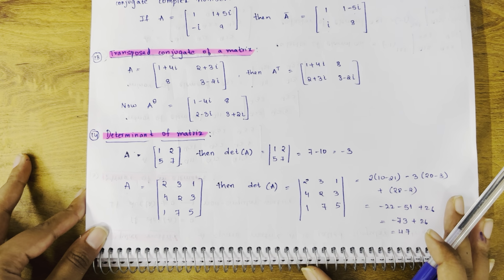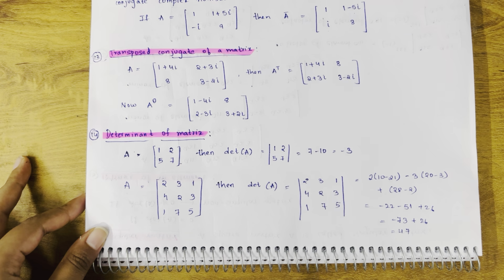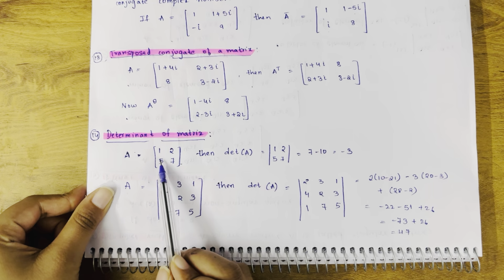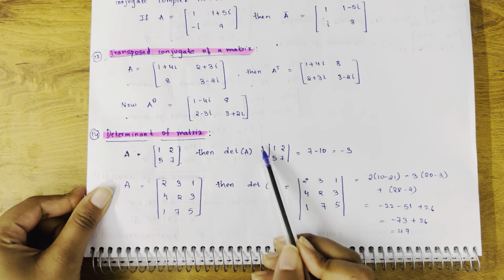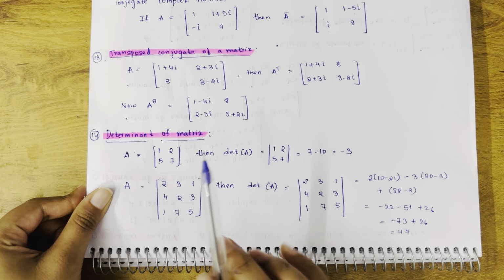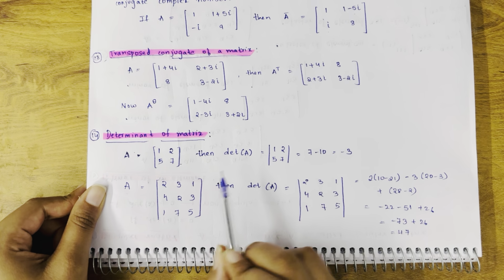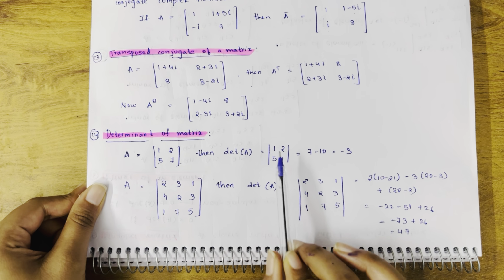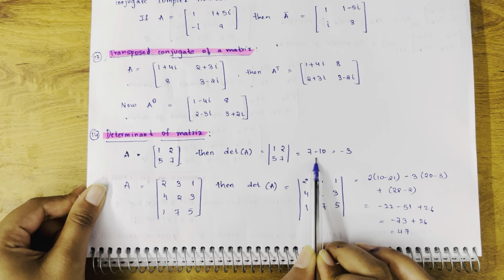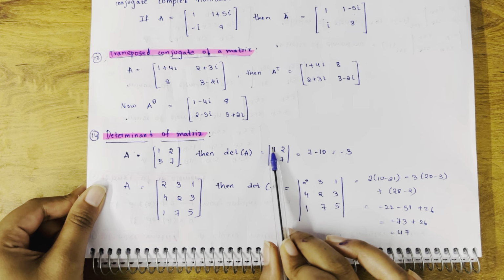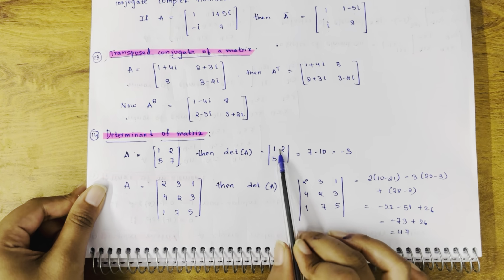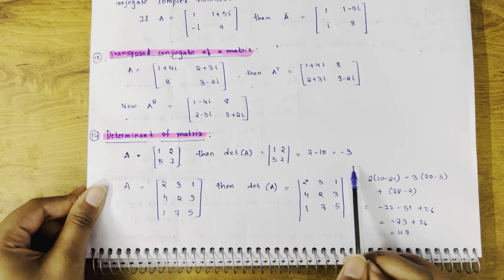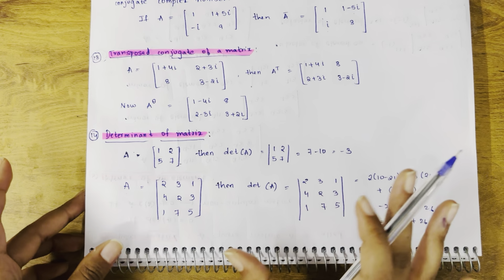Now the determinant of a matrix. How to find the determinant of a matrix? It is easy. A is equal to 1, 2, 5, 7. Then det A, you put a modulus symbol. Then det of A is 1 into 7 minus 2 into 5. So multiply these opposite values, the diagonals, and then subtract. Then we get the answer. Okay, this is 2 by 2.